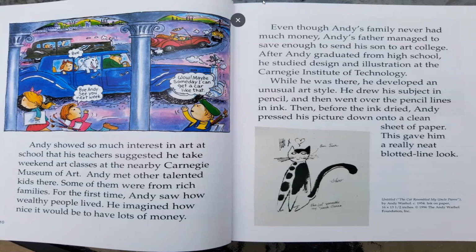Even though Andy's family never had much money, Andy's father managed to save enough to send his son to art college. After Andy graduated from high school, he studied design and illustration at the Carnegie Institute of Technology. While he was there, he developed an unusual art style. He drew his subject in pencil and then went over the pencil lines in ink. Before the ink dried, Andy pressed his picture down on a clean sheet of paper and it left blotted lines and blotted looks. So it was almost like he was making his own print by his own stamp.